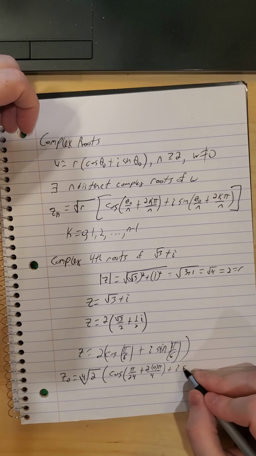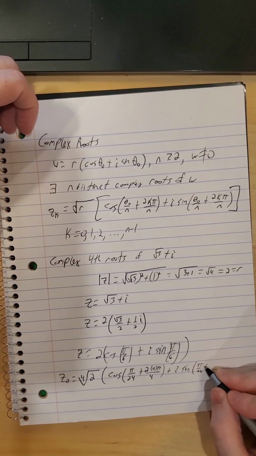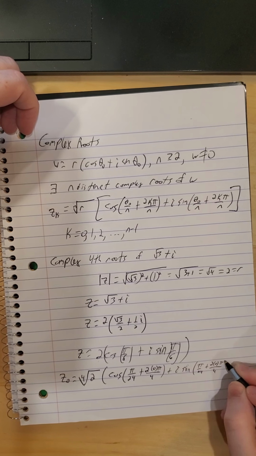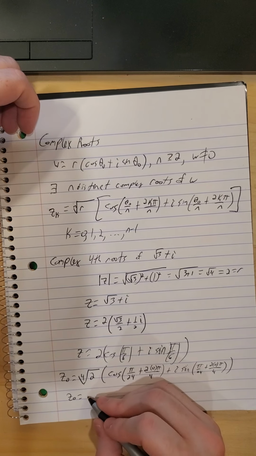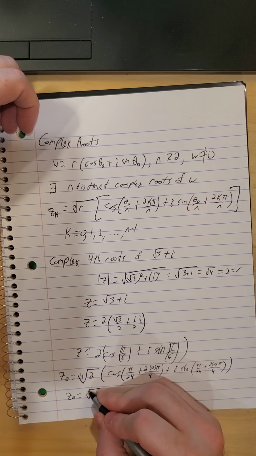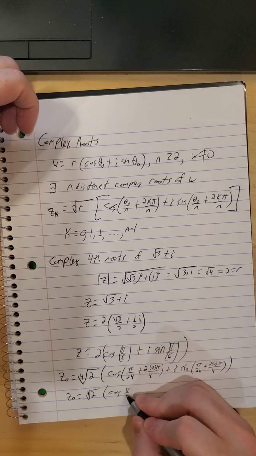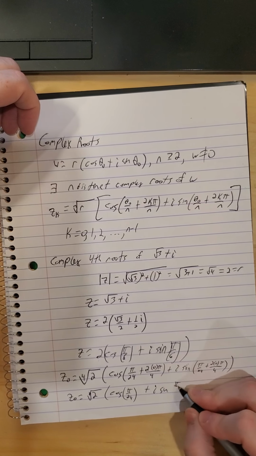Do the same thing with your i's. So z naught is fourth root of 2 cosine pi over 24 plus i sine pi over 24.